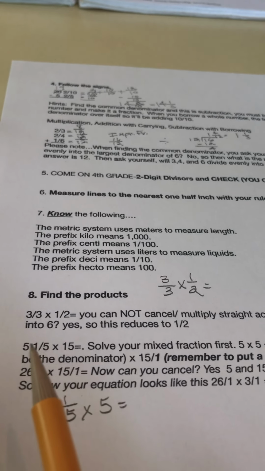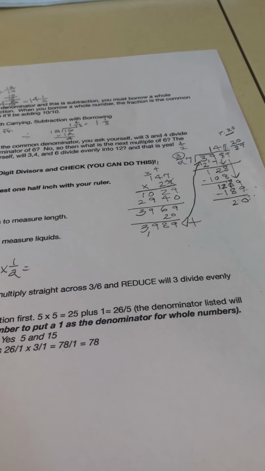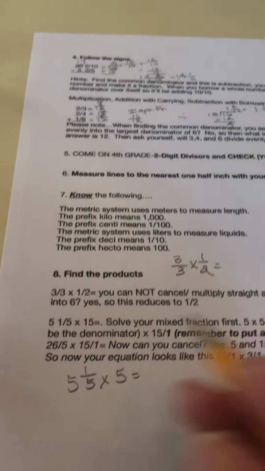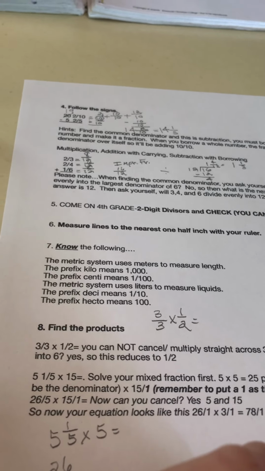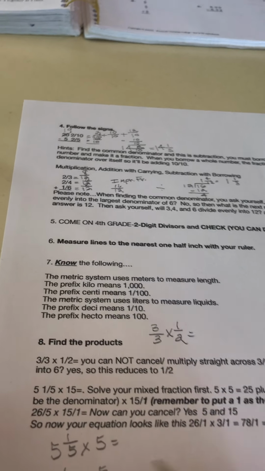So first of all, you've solved this. You know that it is 26 over 5. Then you have to put a 1 beneath your whole number. Remember to put a 1 as the denominator for whole numbers. So now you've got 26 over 5 times 5 over 1.